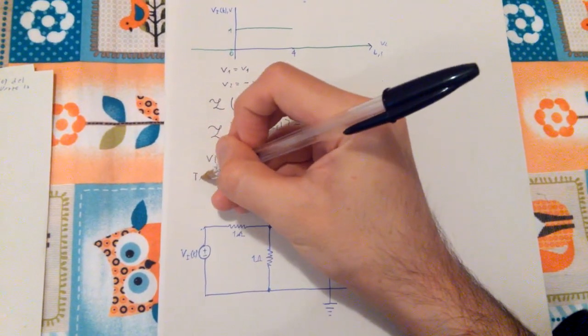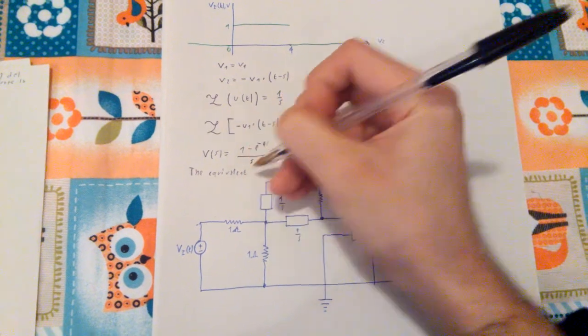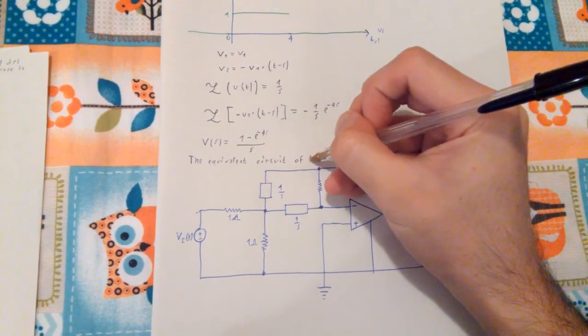This is the equivalent circuit of Laplace.